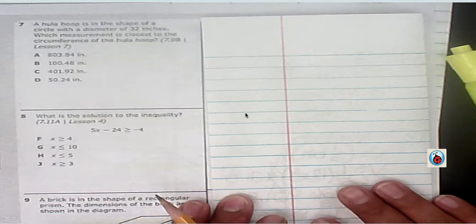Going to cover 7 through number 11, and remember you can stop the video anytime you want so that you can copy down the notes or go back on the video.